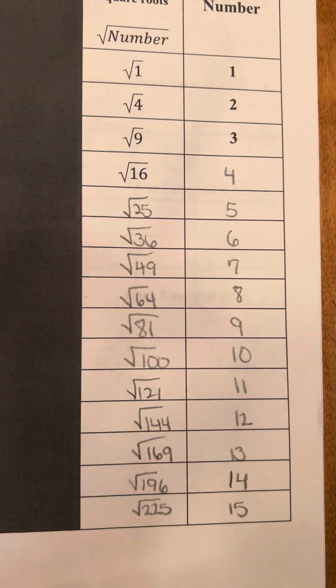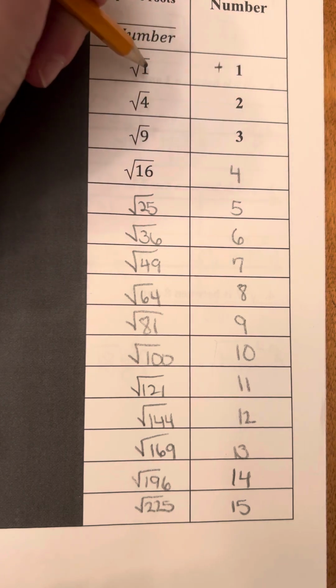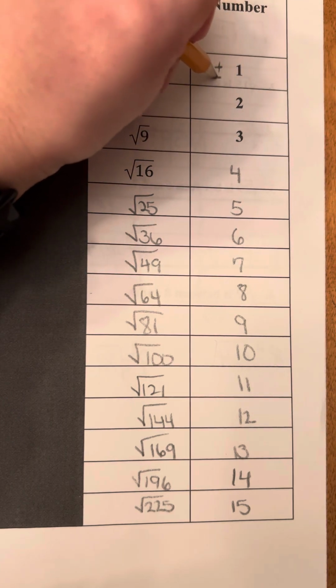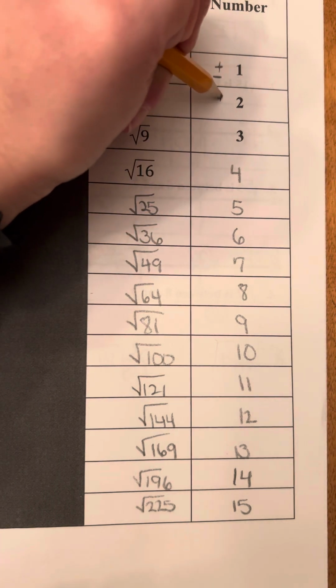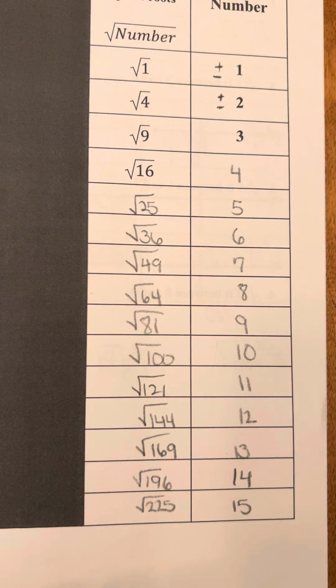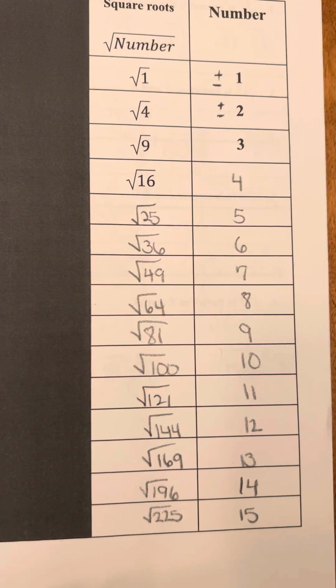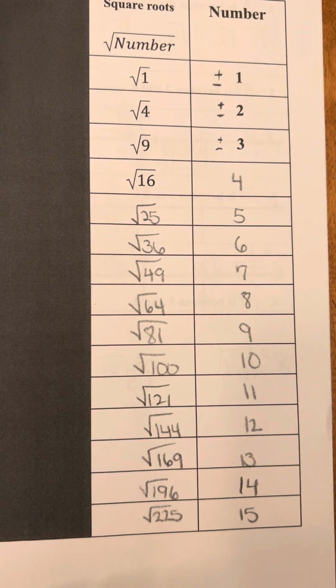So when we're looking at these numbers, you have to consider it's not just positive 1 times 1 that gives me 1, but it's also negative 1 times negative 1. It's positive 2 times positive 2 that gives me 4, and also negative 2 times negative 2 gives me 4. So when you're looking at square roots of any kind of number, in all reality, it's not just the positive number that you get in the calculator, but also the negatives as well.